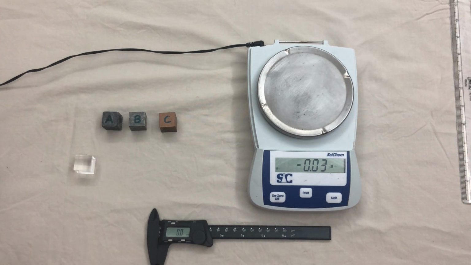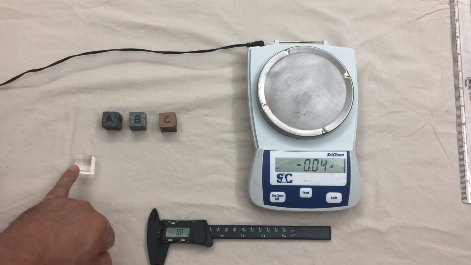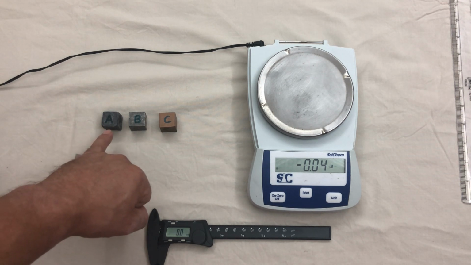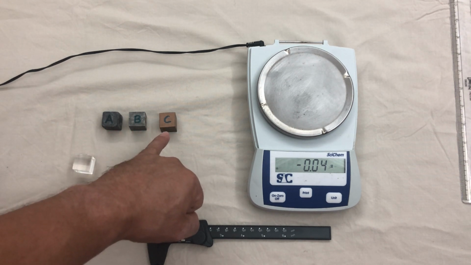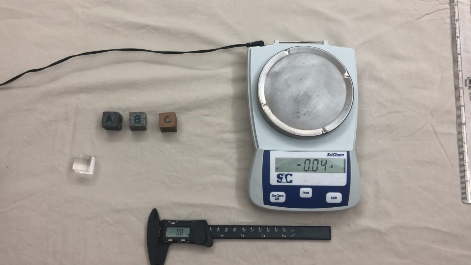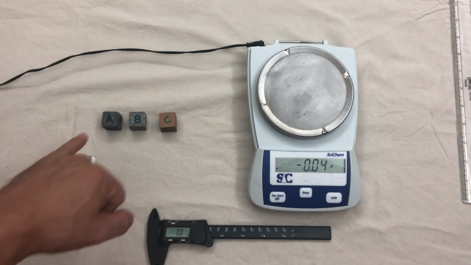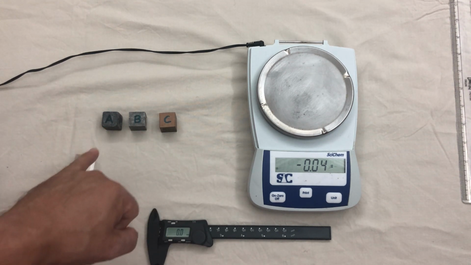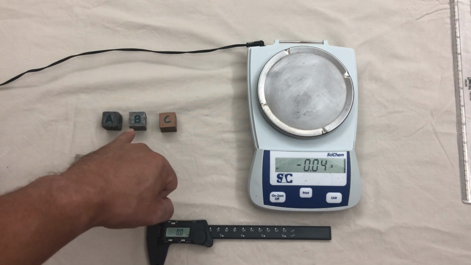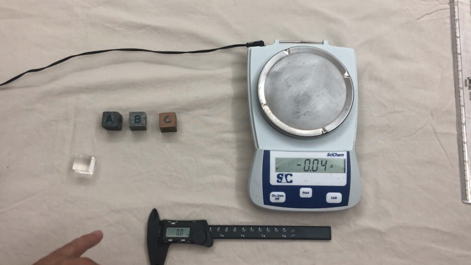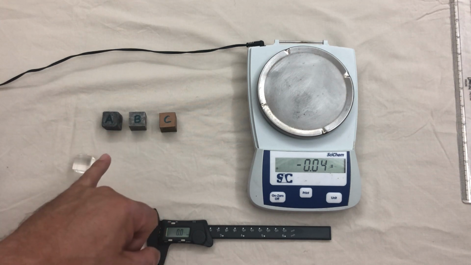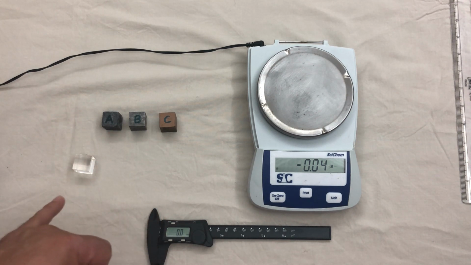So the materials we've got are Perspex, and then metal A, metal B and metal C. Your job is to calculate the densities of all 4, but for the density of A, B and C, I want you to find out what they are by looking up the densities of a range of metals on the internet.